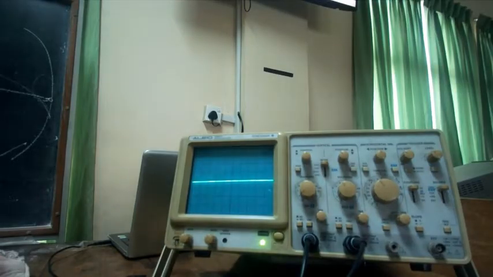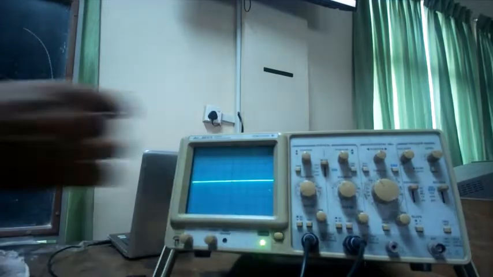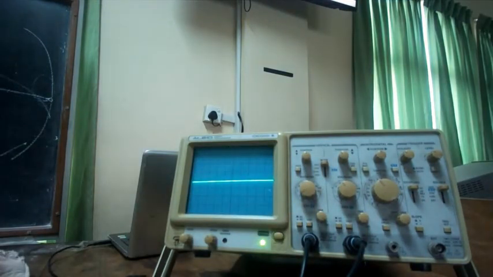So let's assume for the time being this is 1 volt. Now how many big squares are there? 1, 2, 3, 4, 5, 10. There are 10 big squares, right? So if I set it to 1 volt per division, if the whole span is 1 volt, what is 1 division? 1 over 10.